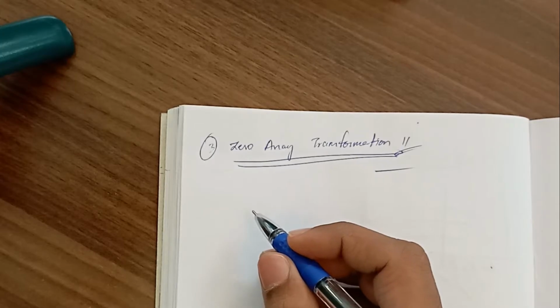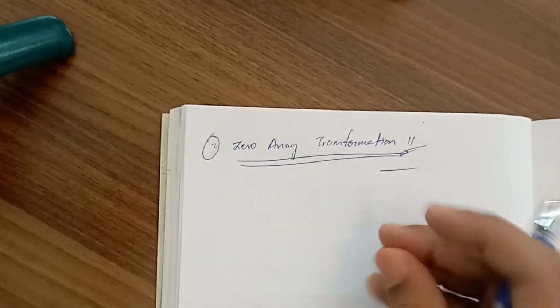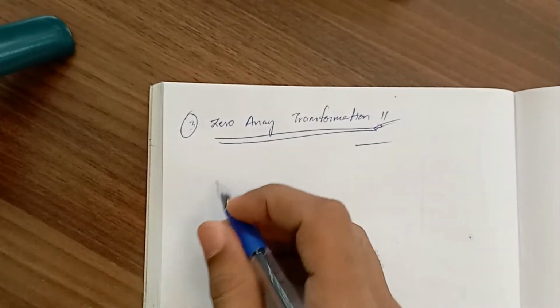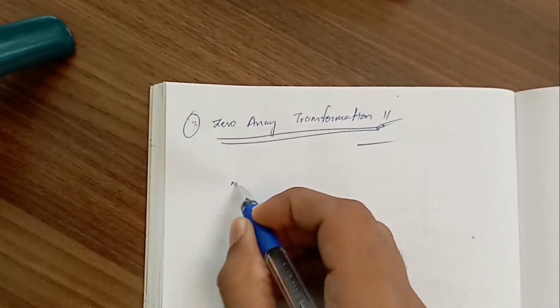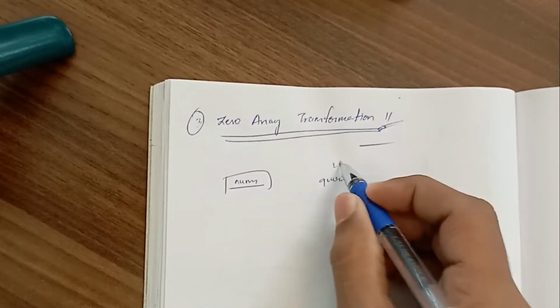If you didn't see the previous problem, you will not understand this sweep line algorithm and how we are doing the physics. So here we are given a nums array and queries, which is a 2D array.